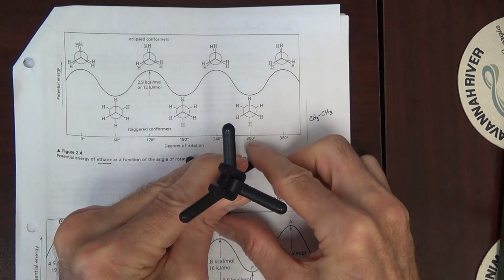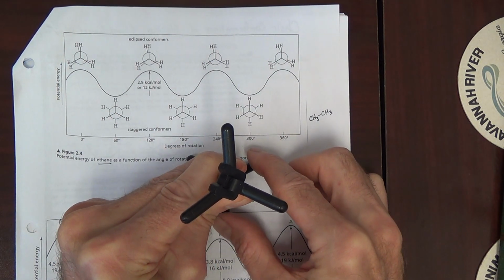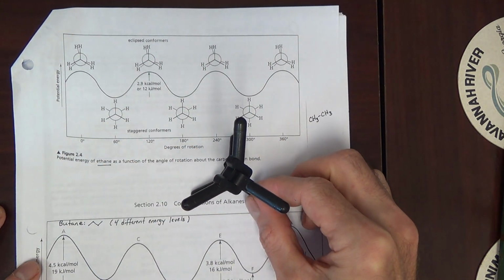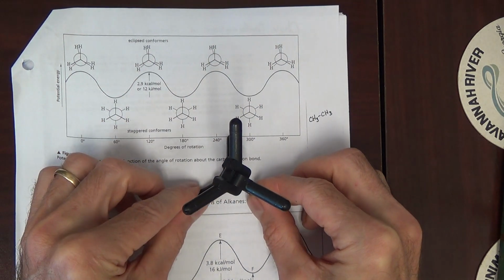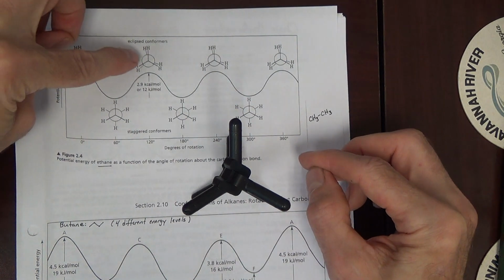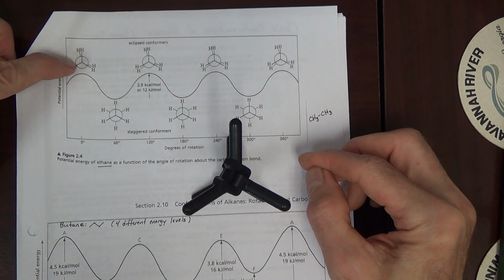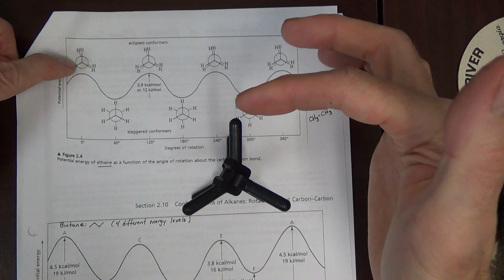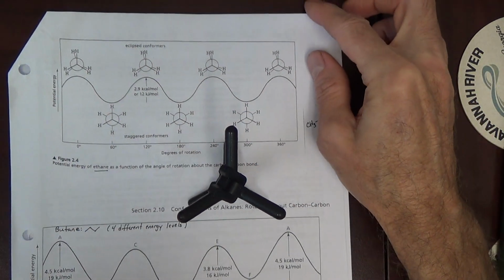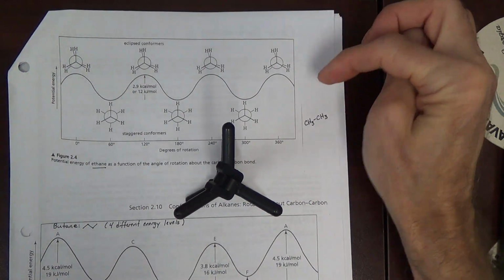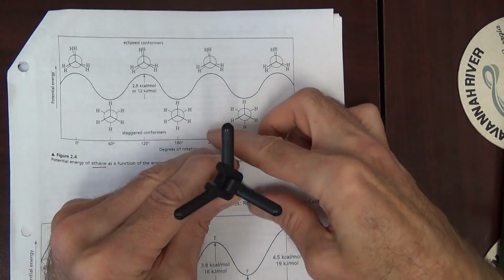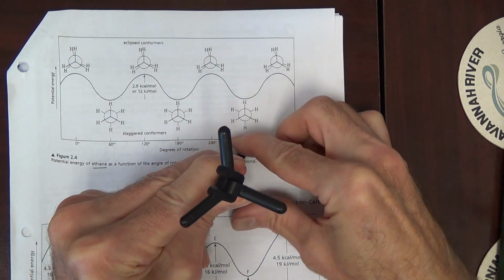If we rotate the back another 60 degrees, we actually get back to what? That may not be perfect, but it's back to eclipsed. And it's actually the same as what we began with, even though this is now two different H's. Because what we're doing here is rotating the back carbon a full 360 degrees. We've rotated it 120. If we rotate the back another 60, what do we get?